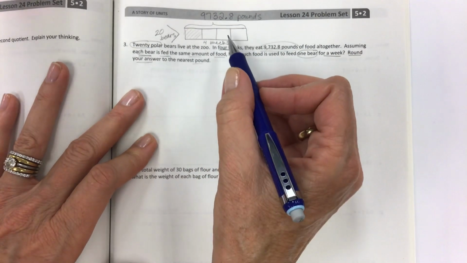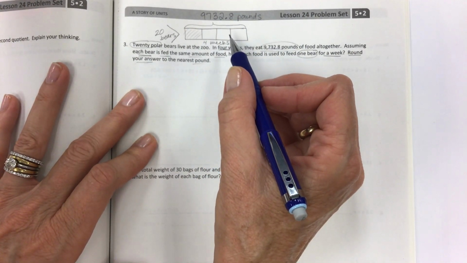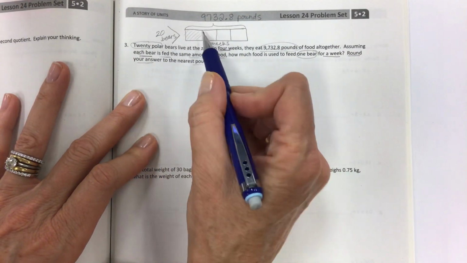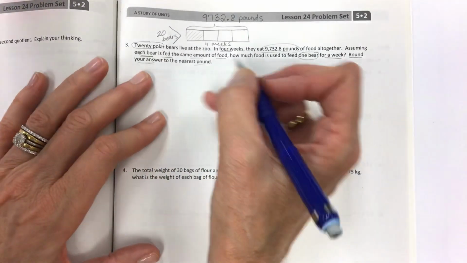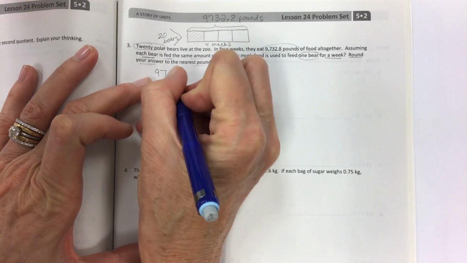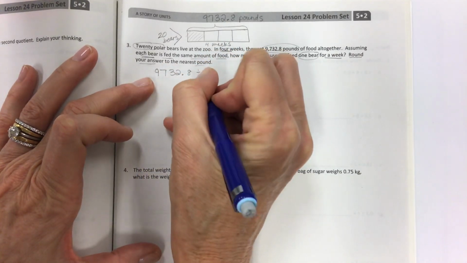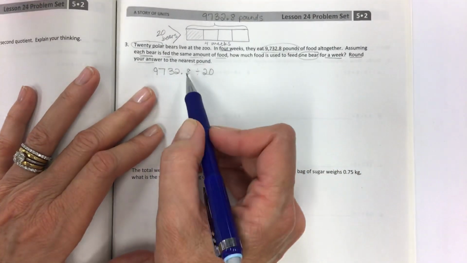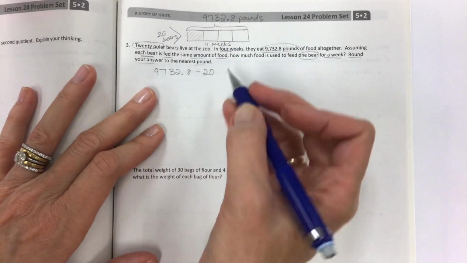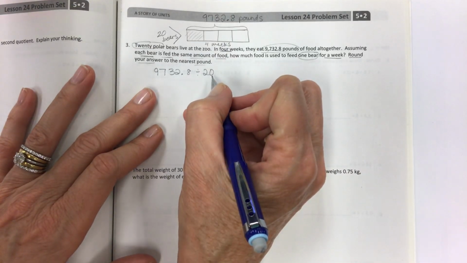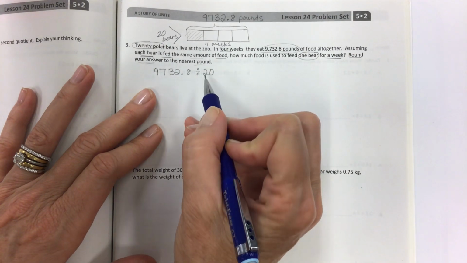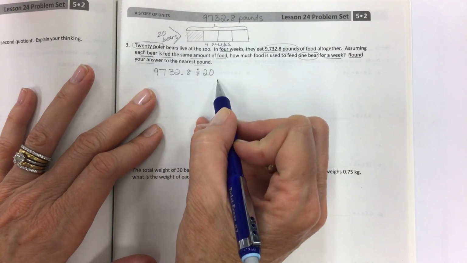So what I want to do is eventually we're going to have to take the 9,732.8 and divide it by 20. You could also divide it by 4 first, but I'm just going to lay it out like this, 9732.8 divided by the 20 bears, so I could figure out how much one bear gets in the 4 weeks, okay? And so I just feel like starting there. Now, in recent weeks, we've been dividing by 2, then by 10.